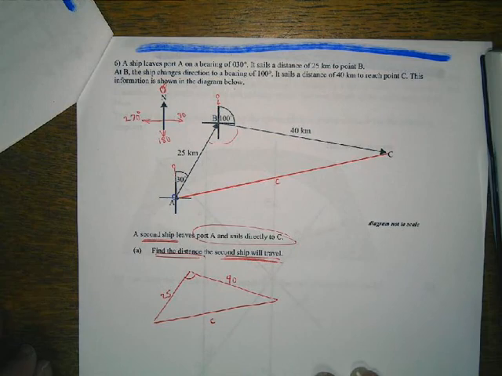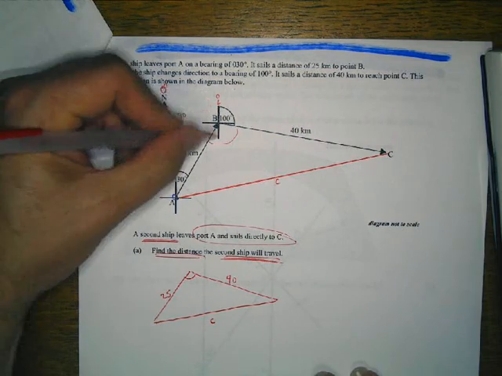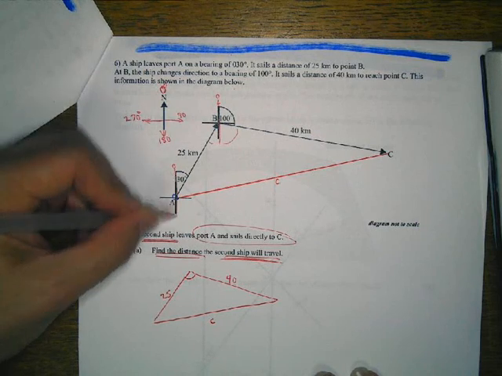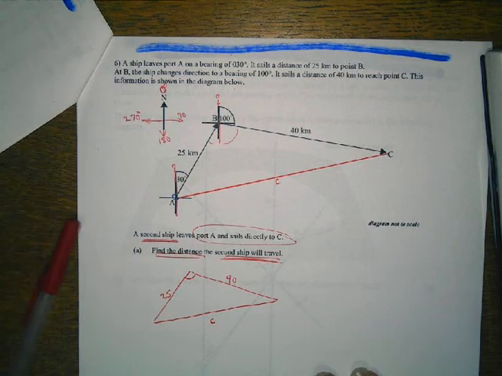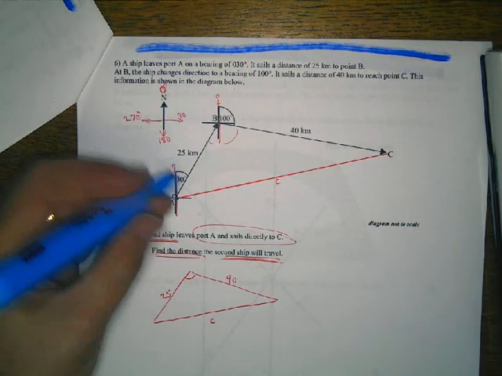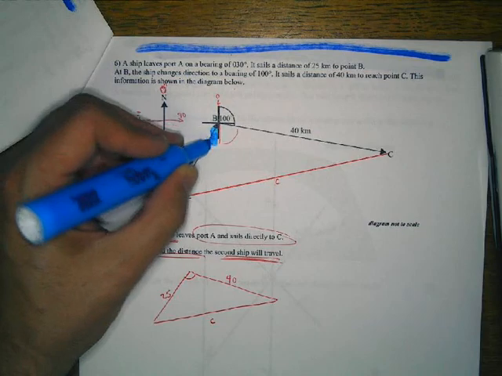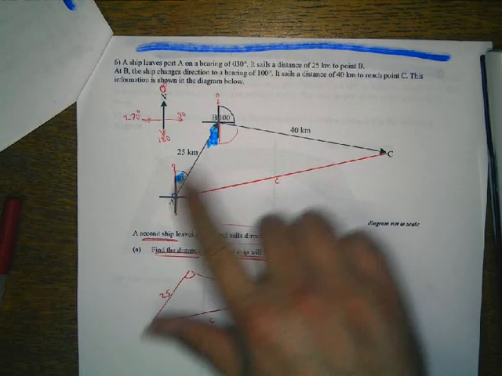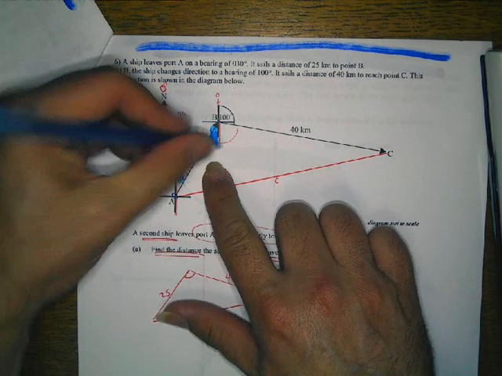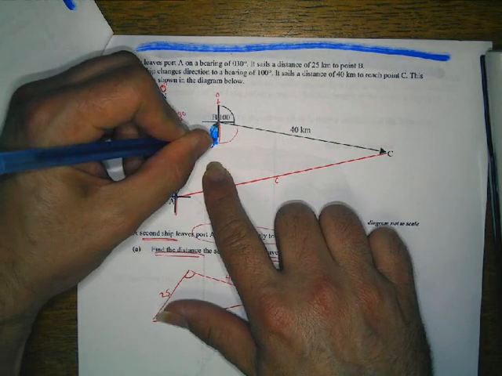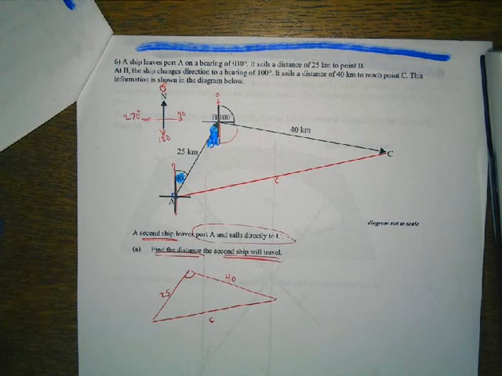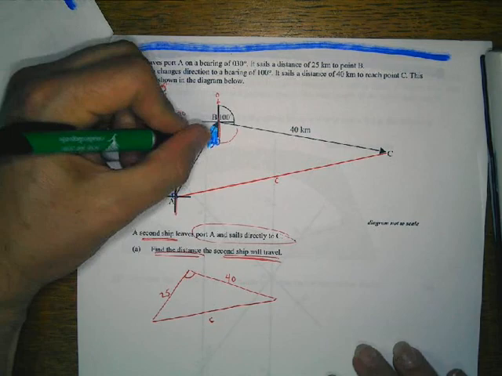Okay, so now these north-south lines are parallel. So if this angle here is 30, well, guess what? This is also 30. These are alternate interior angles. So this angle here has to be 30.